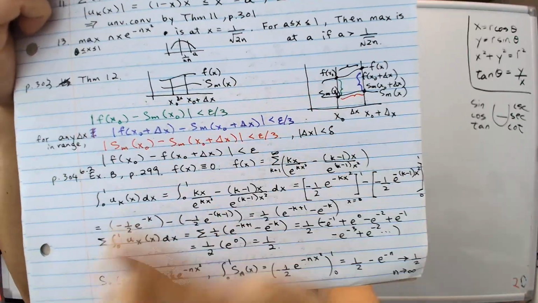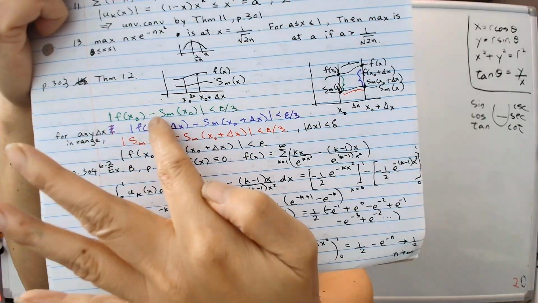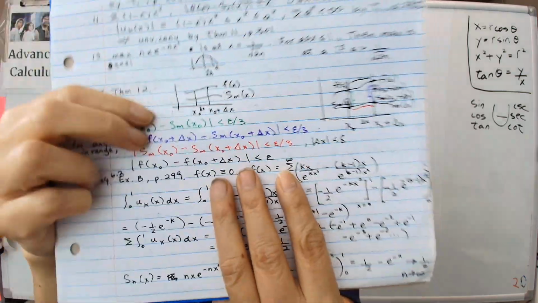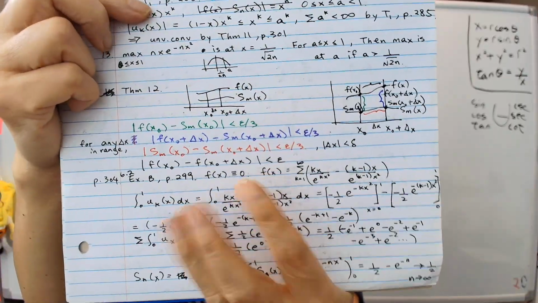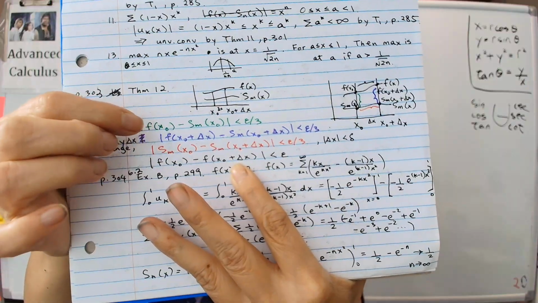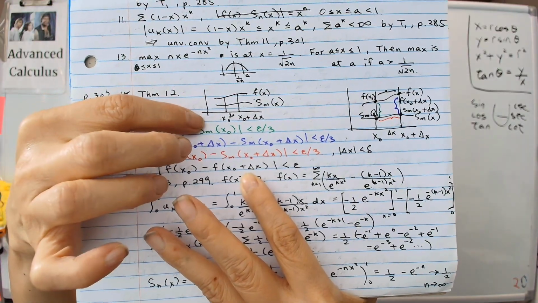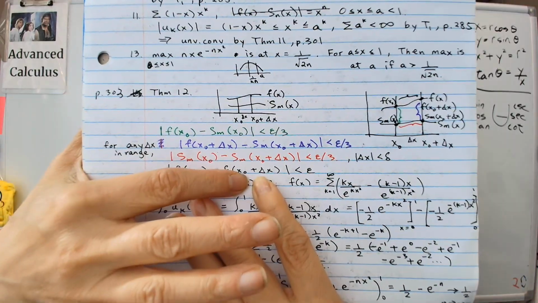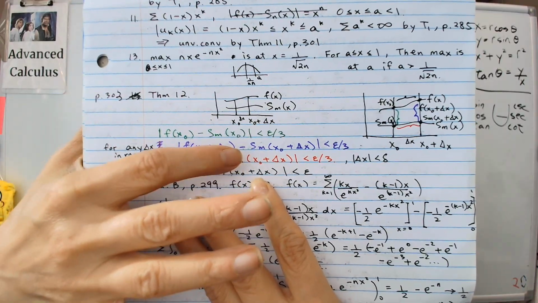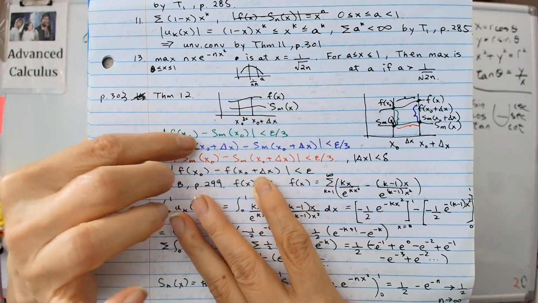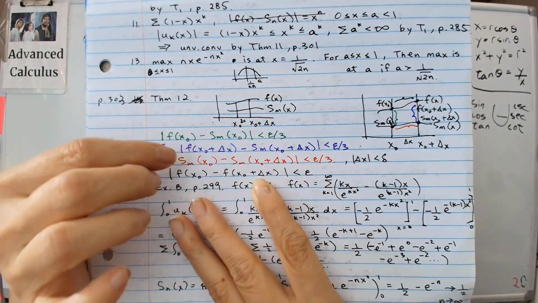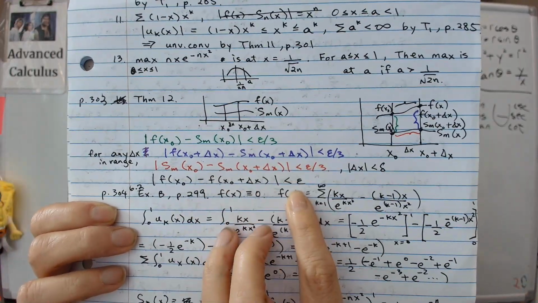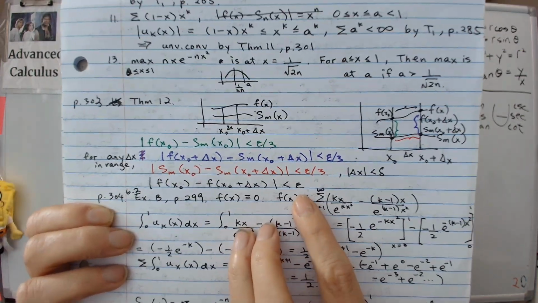If you add these three inequalities up, that will be equal to this one, because it is f of x0 minus S_m of x0, plus S_m of x0 minus S_m of x0 plus delta x, and then a plus and a minus. Anyway, you can switch these two around. The point is, you end up with just this, applying the triangular inequality. And at the other side, the three epsilons over 3 added up will be less than epsilon.